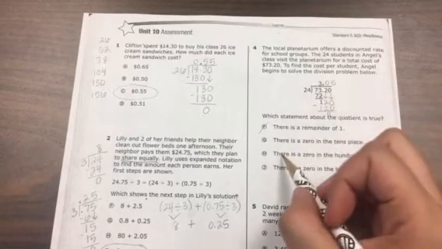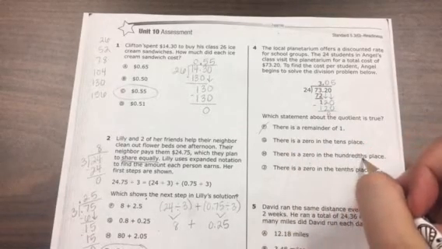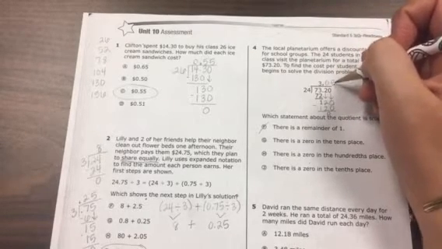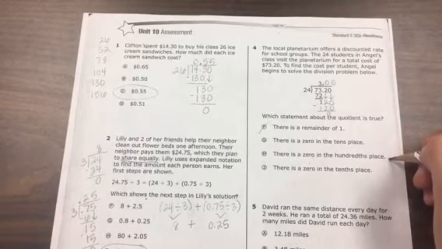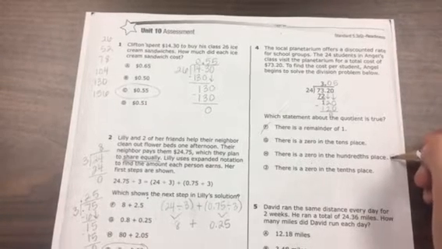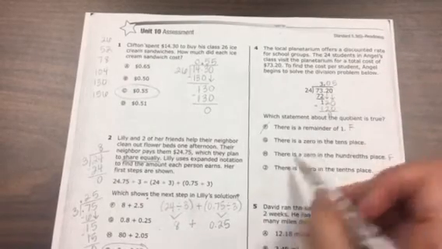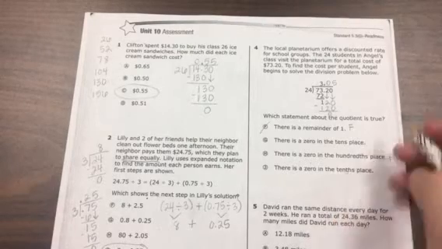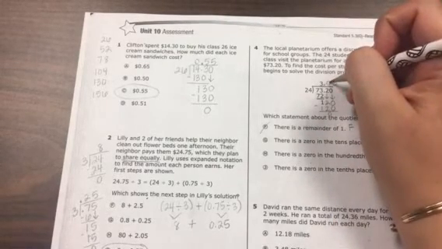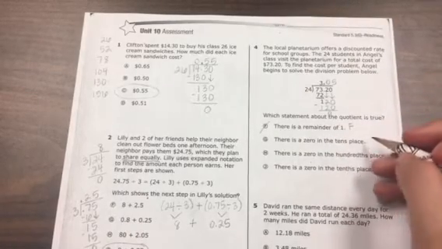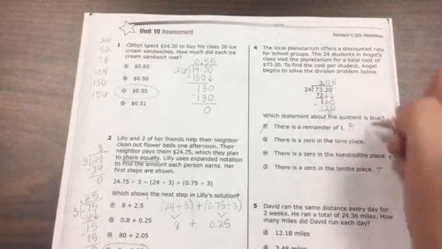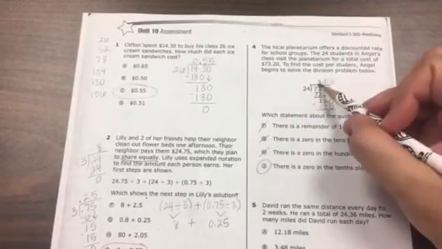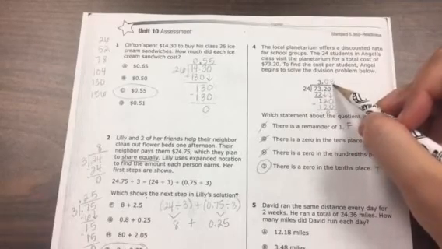And then it says there is a 0 in the hundredths place. So this is the tenths, and this is the hundredths. So there's actually a 5. So this is false. And this is false. And then it says there's a 0 in the tenths place. So this is the tenths place, which is correct. This is the ones, tenths, hundredths. Okay.